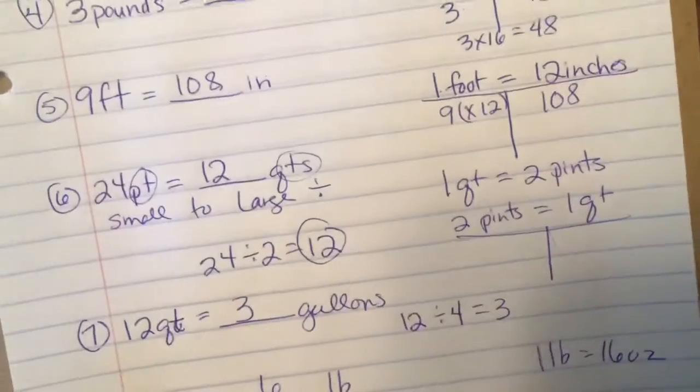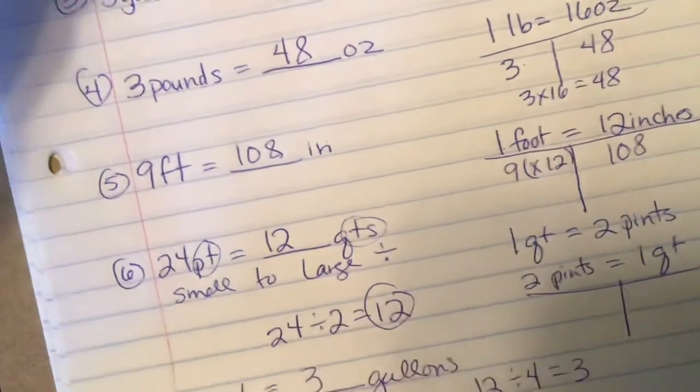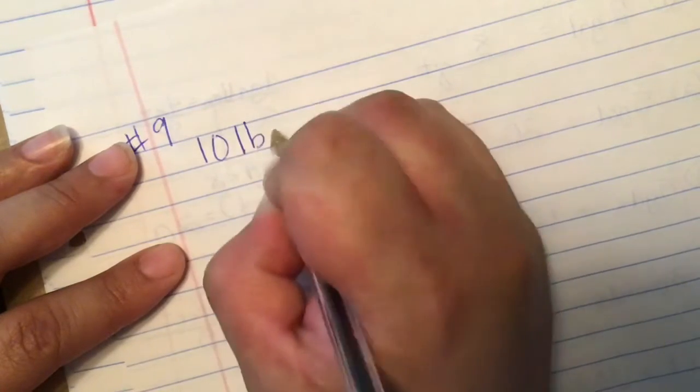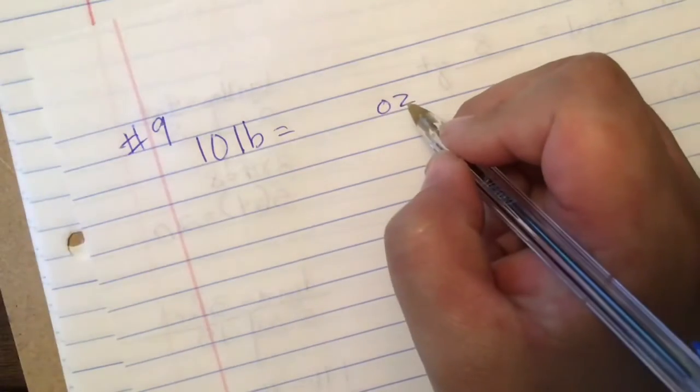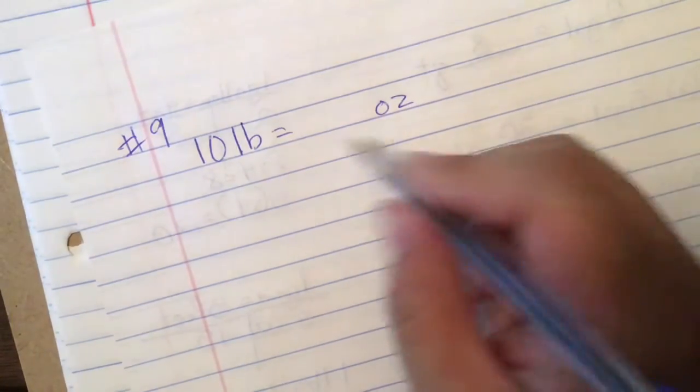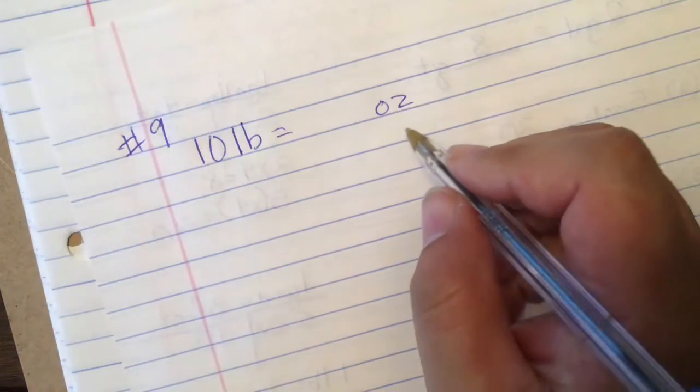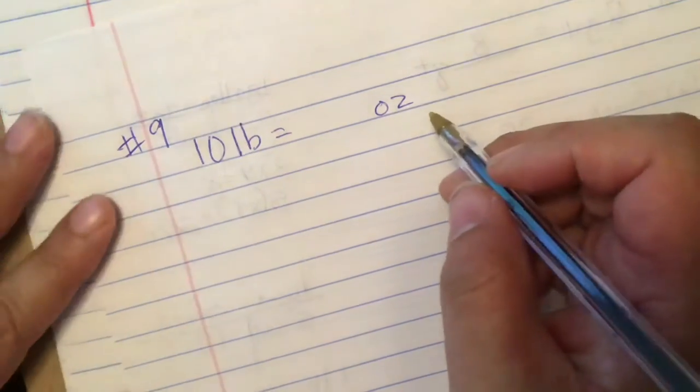I'm going to flip my page over so we can do number 9. For number 9, we've got 10 pounds, and we need to know how many ounces that is. That's simple enough because we have a multiple of 10.